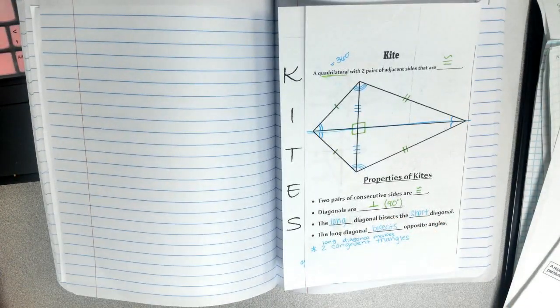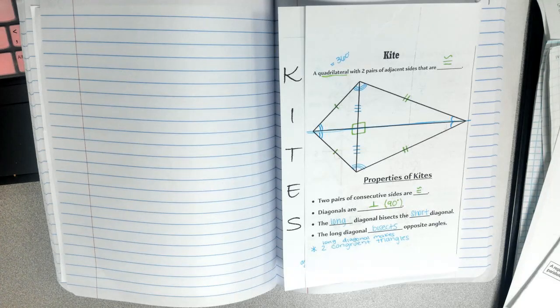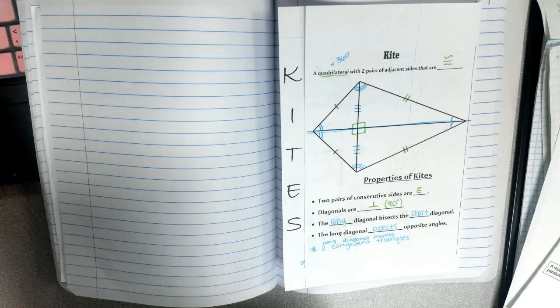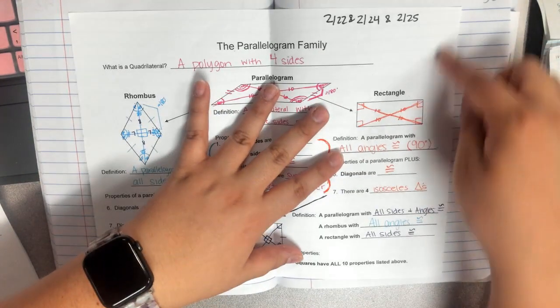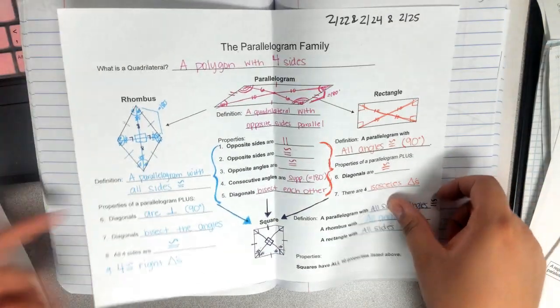All right, and then I will give you a worksheet. It's only a half sheet to do for the rest of the class. And then you are done. Wait, how do we glue it? Just glue. I'm going to glue like the sides right here. Just glue this side right here. And that should be it.